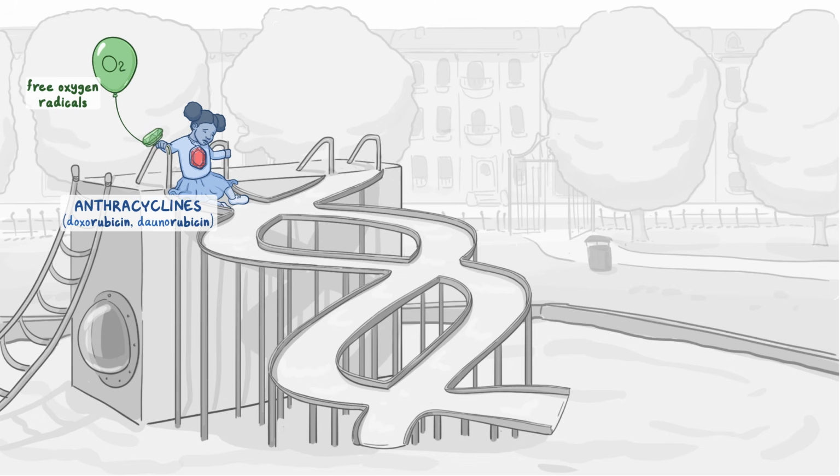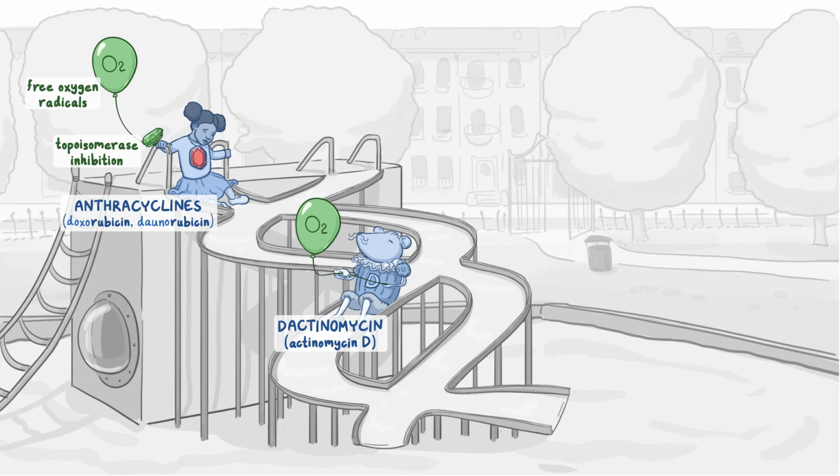Next, she's got a large topaz ring for topoisomerase inhibition. And finally, she's standing on the DNA slide because these drugs also intercalate DNA. Alright, going down the slide, we have an actor mouse who's dressed like Shakespeare, but he's got a large D on his clothing for dactinomycin, or actinomycin D. He's also holding a balloon with O2 on it because this drug also generates free oxygen radicals. Since he's also on the slide, he's a DNA intercalator too.